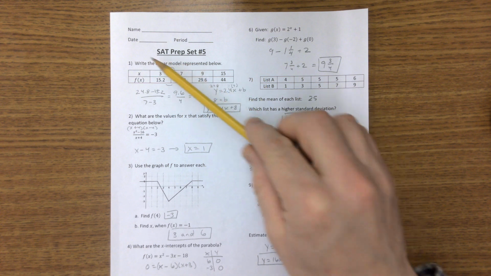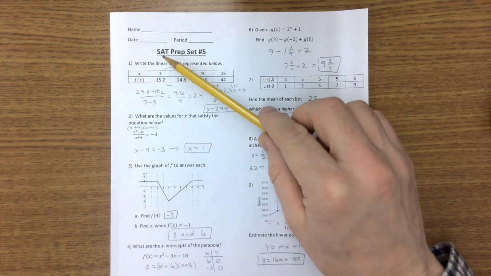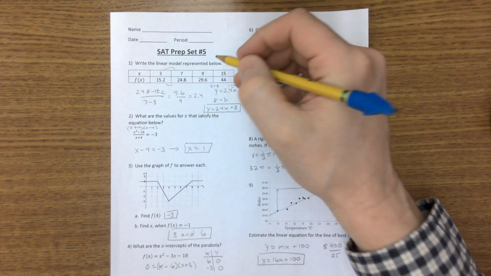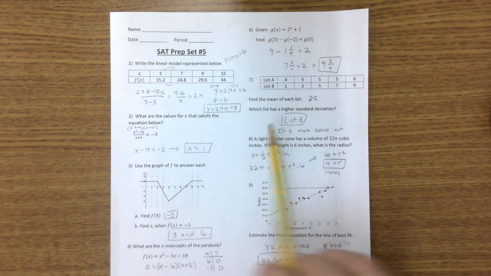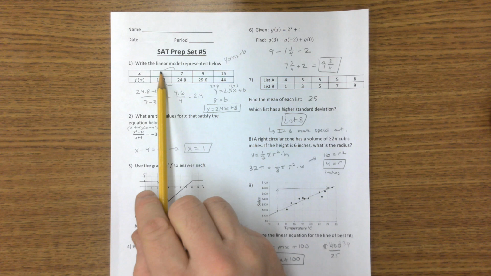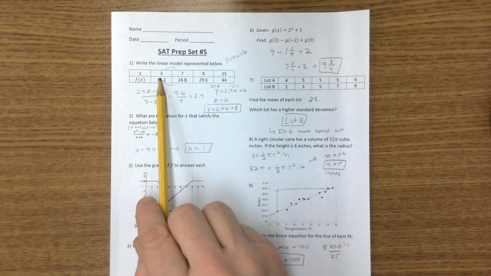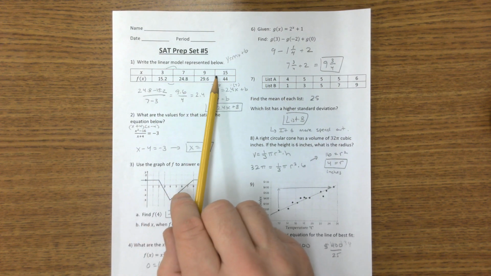First thing we have is a relationship here, and it tells us that it's linear. So as soon as I hear linear, in my mind, I write down y equals mx plus b. It has a starting value back here at 0. Well, it has to be under 15 because the rates are going up.